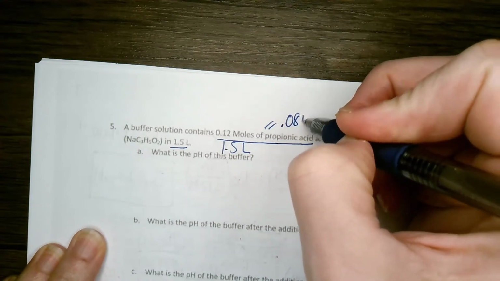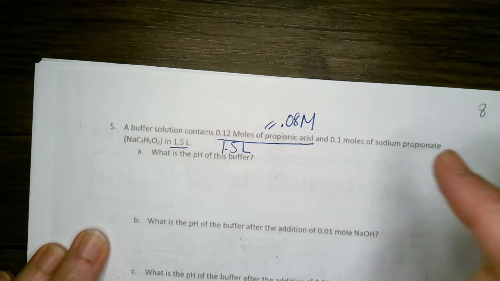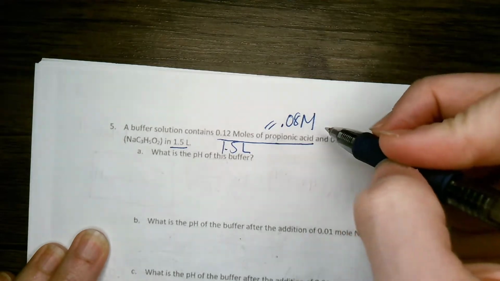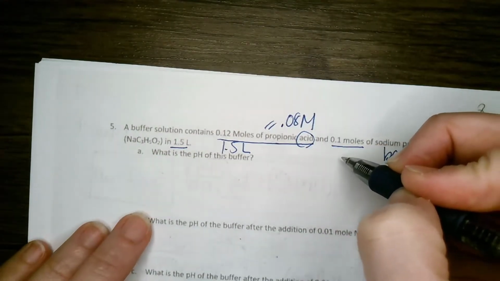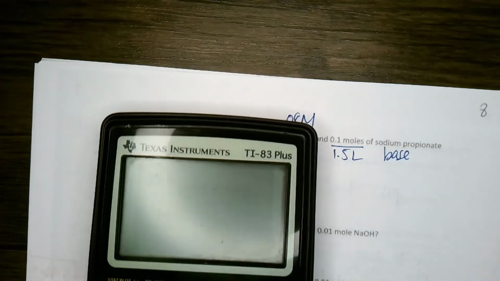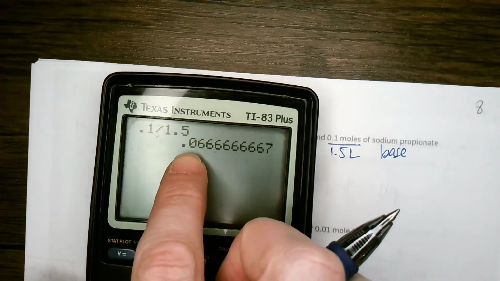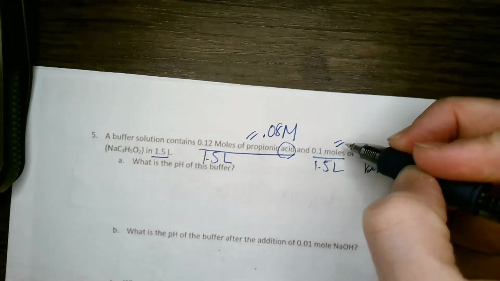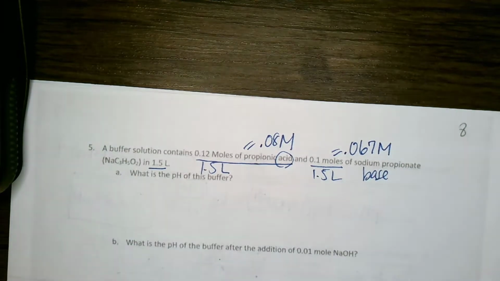Then we have 0.1 moles of our sodium propionate, which is our base. So this is our acid, and then we have our base. We need to do our moles divided by 1.5 liters. So let's do that next. 0.1 divided by 1.5, we get 0.067 molar for our base.